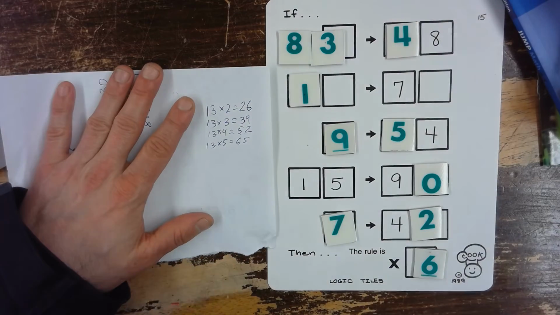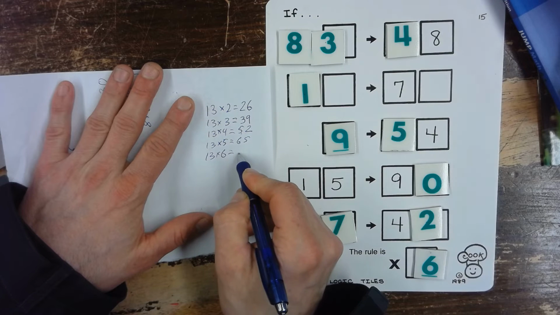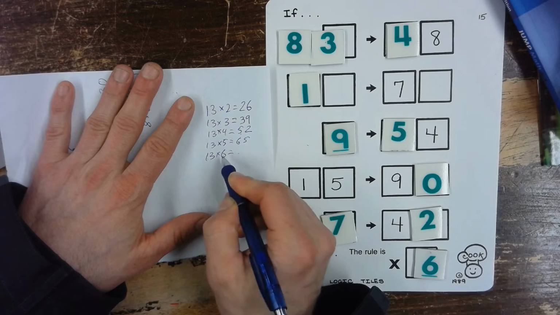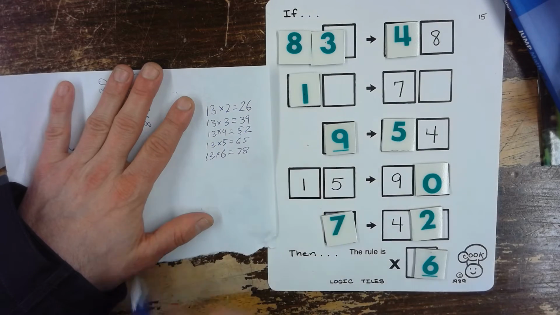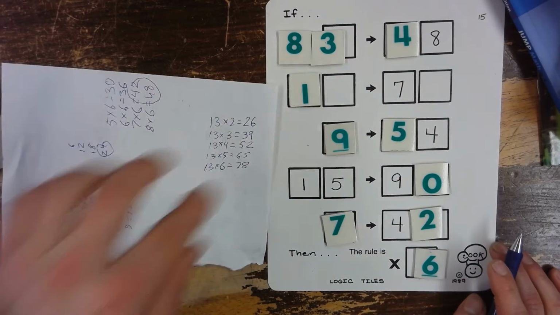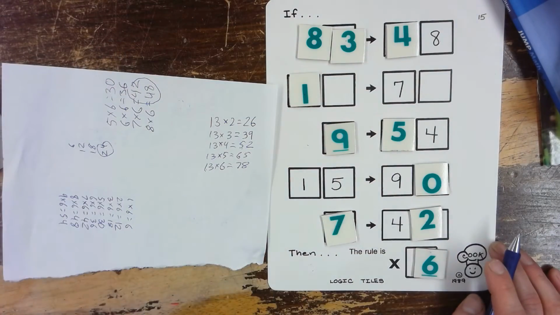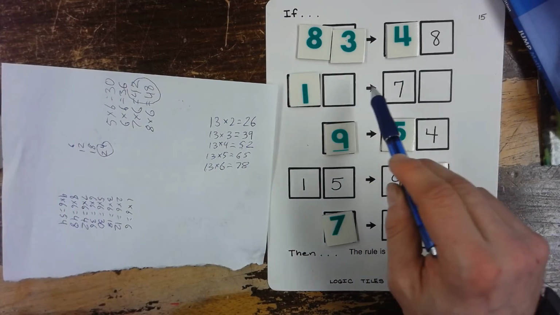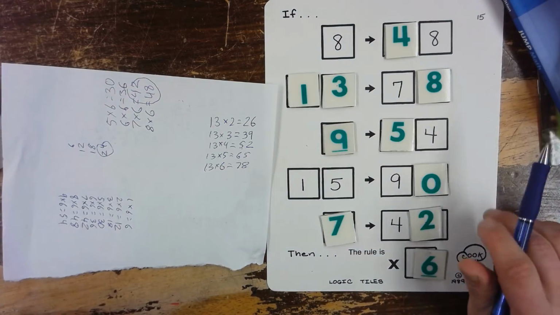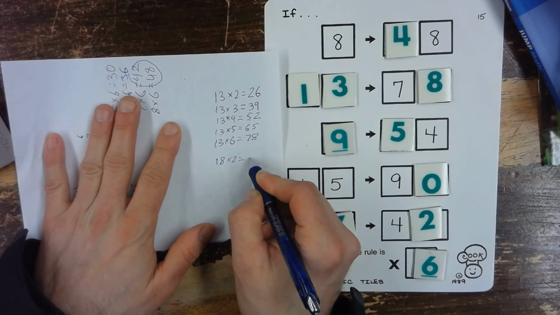Now here we are. Times 6. Plus 10 is 75. Plus 3 more is 78. That right there is my last tile. I have an 8 that I can use right here, and I have a 3 that I can use right here. I'm done.